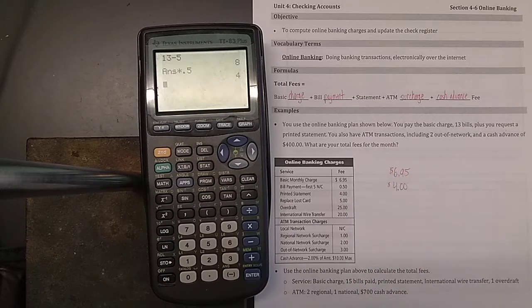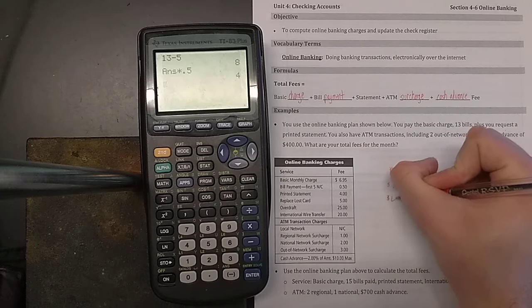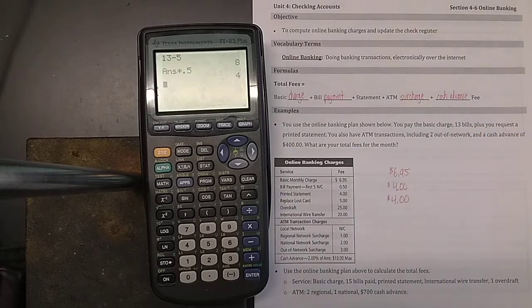Plus you request a printed statement. If you have online banking, then sometimes they will actually charge you for a mailed statement, because if it's online, you can just go and look at it online.